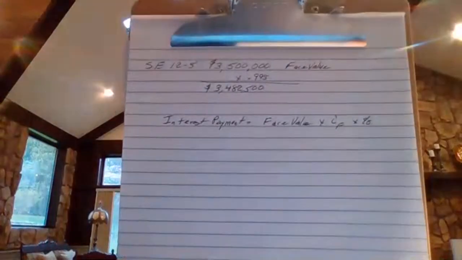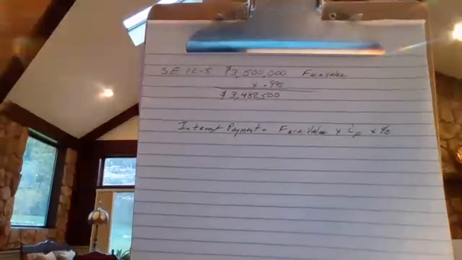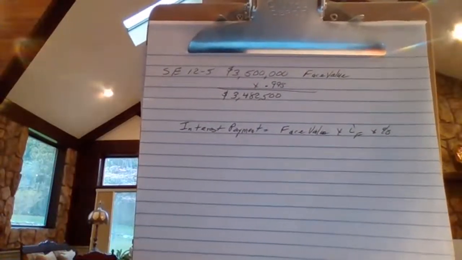Interest payment is the face value times the face rate of interest times the portion of year. Okay, so interest payment is the face value of the bonds times the face rate of interest times the portion of the year. They say they pay every 6 months, so that's half a year.